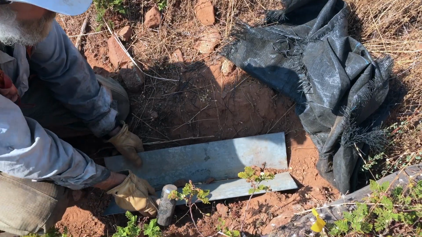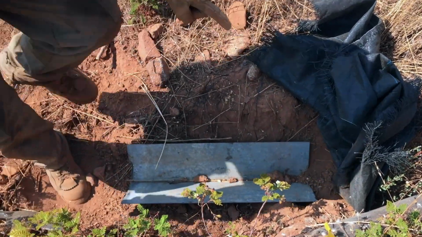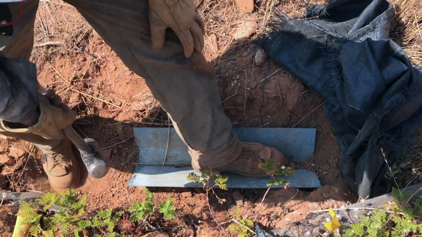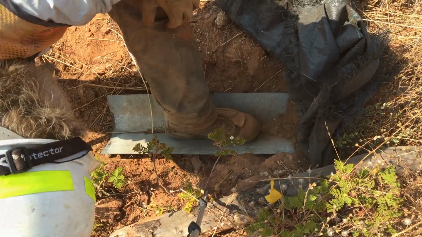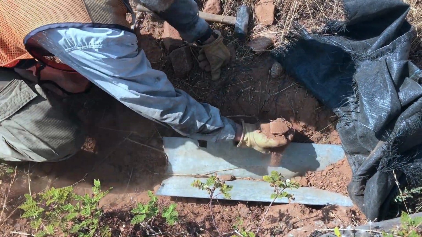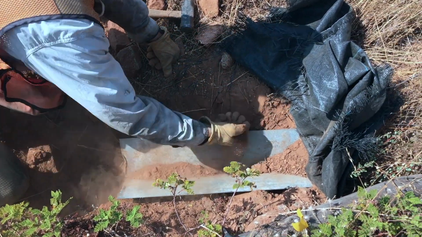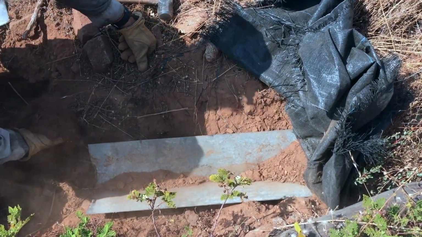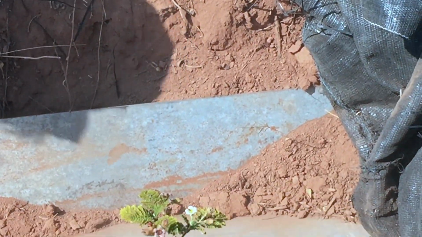So now I have my piece of metal. I've laid it in here, and I'm going to drive it as best I can into the soil to give a tight seal. So next I'll take some loose soil and fill in here on the sides. This helps stabilize the metal and tries to keep the leaking to a minimum.